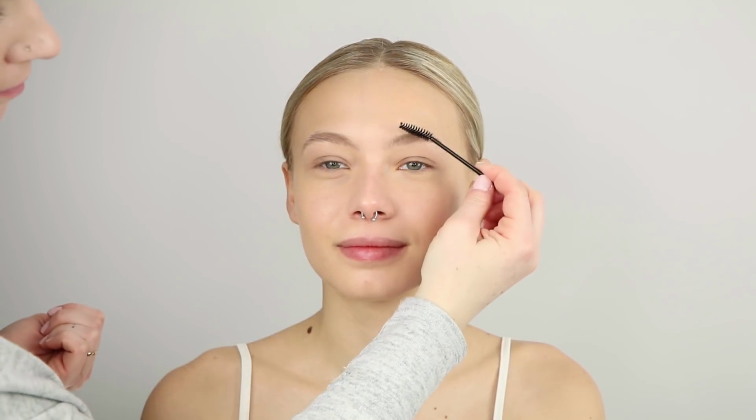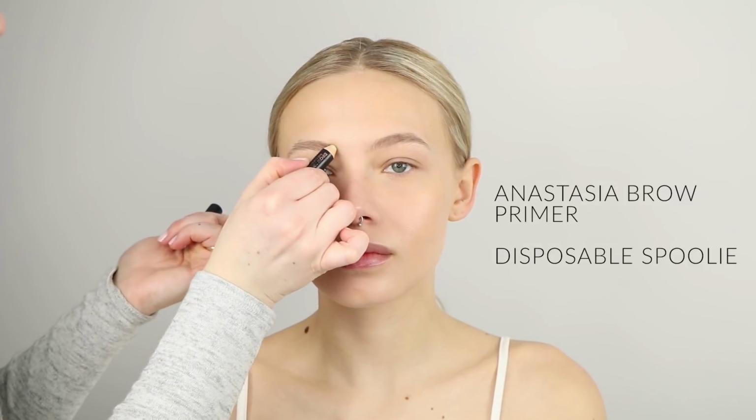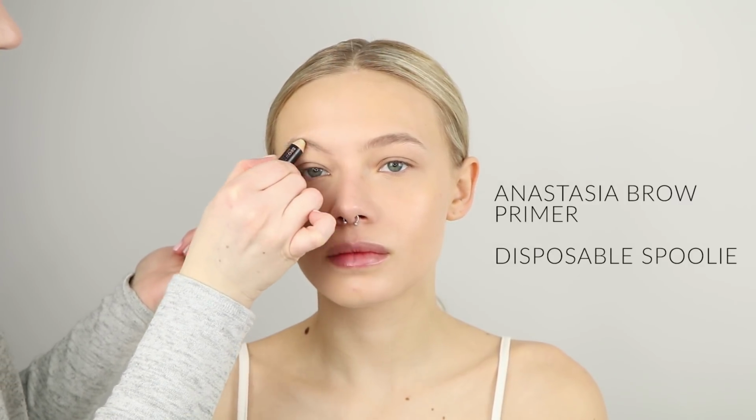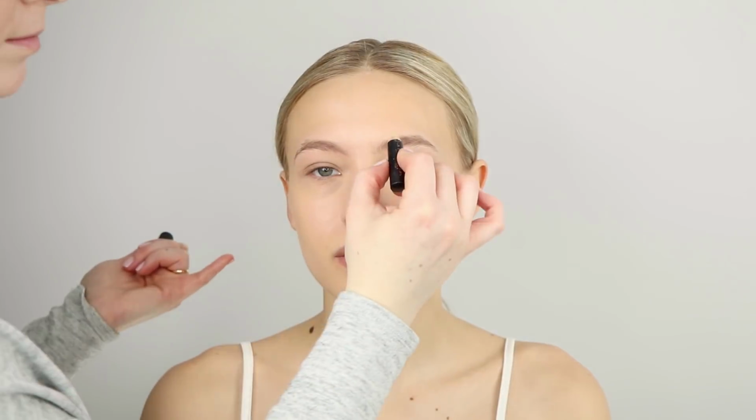Before I move on to filling in the brows, I'm going to brush out any excess product in the brows with a disposable mascara wand. Prep the brows with a brow primer. I love this one because it's a great base for brow powder and it gives me a little bit of control as well.